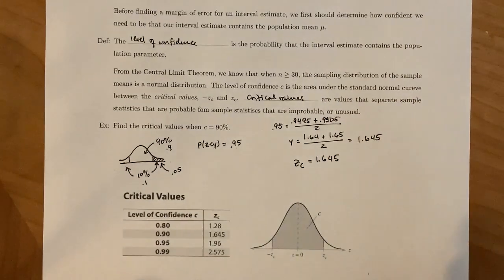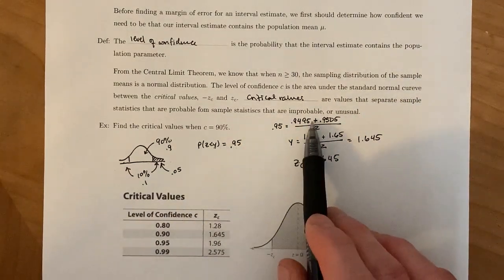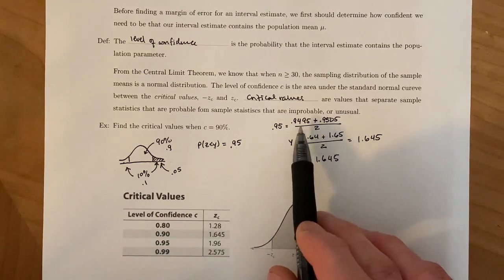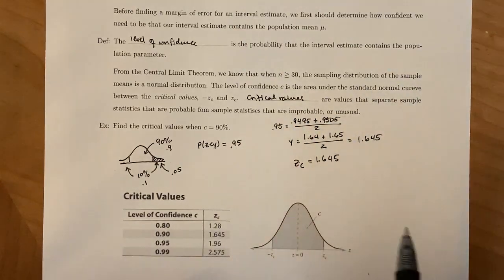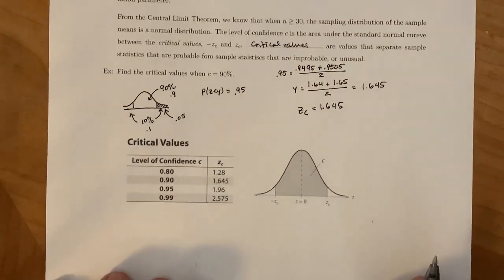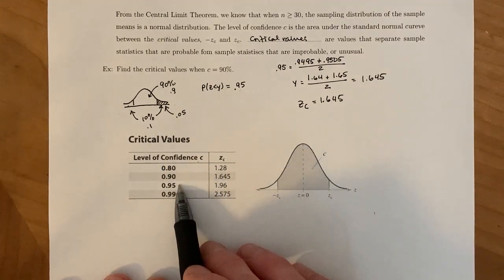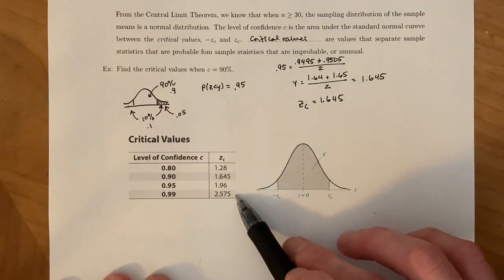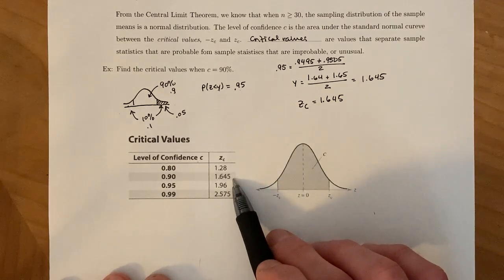Now, if for some reason you don't have something that's directly in the middle like we had, you just take the closest one. We took the average because it's exactly in the middle. For some very common levels of confidence, we have 80, 90, 95, and 99. And here are their critical values. And notice that for 0.9 or 90%, we had the 1.645.